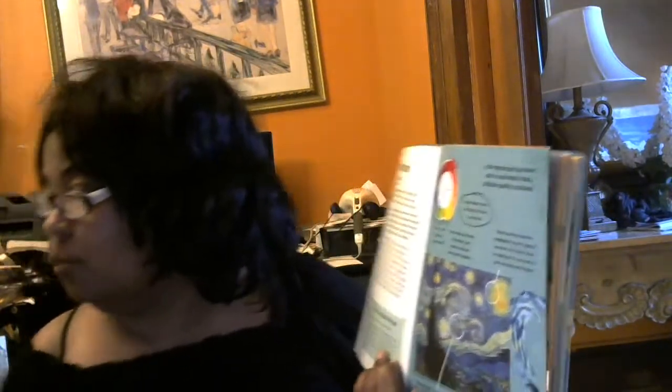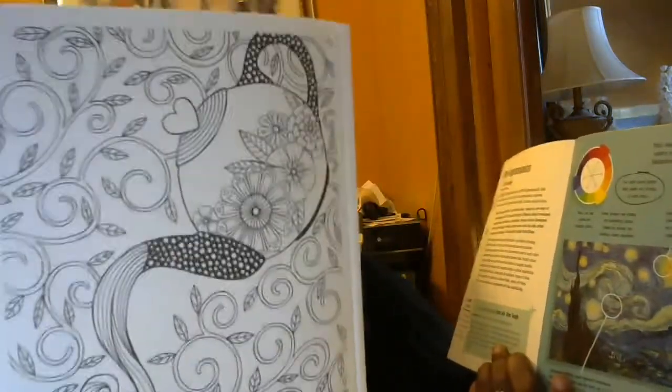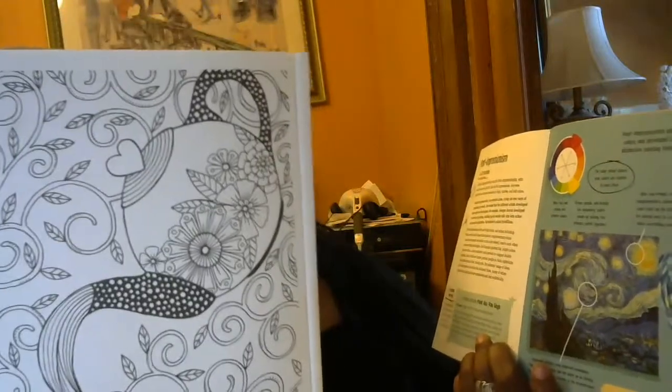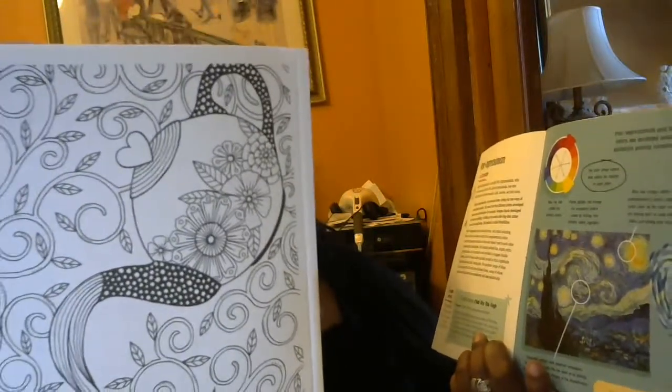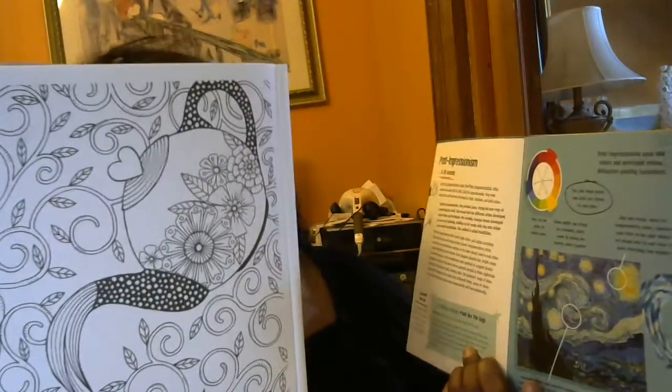It's an impression of a real object, like this one. You can see that it's a teapot, but it has all these swirls all around it. It's not being held by a hand, it's up in the air. That's how you see it. So it's somewhat real, but it's post-impressionism.